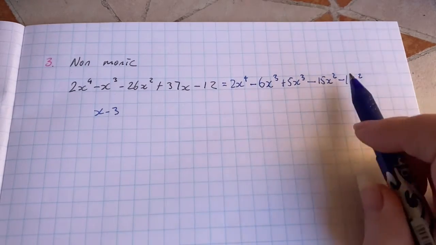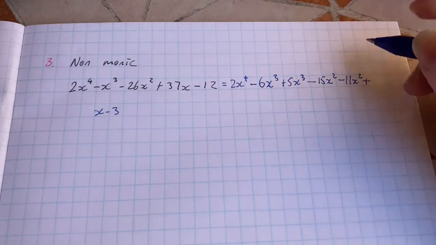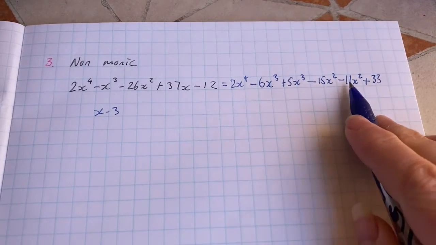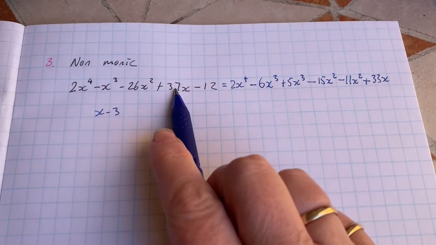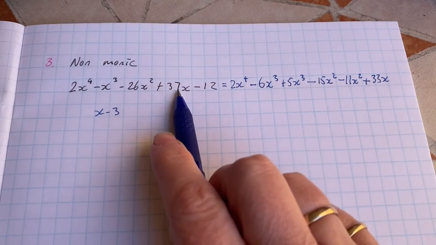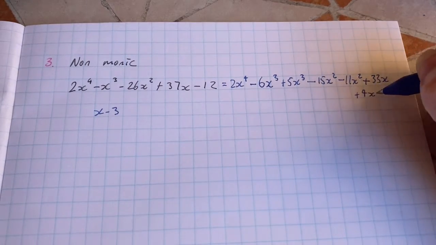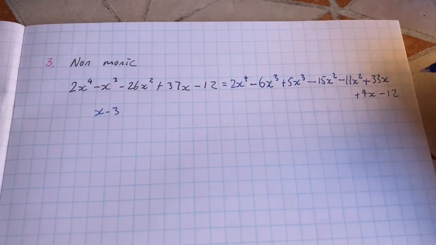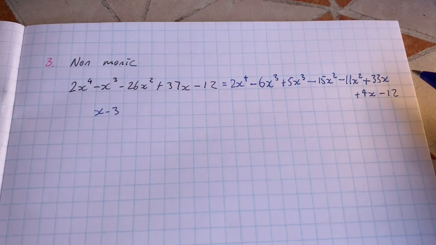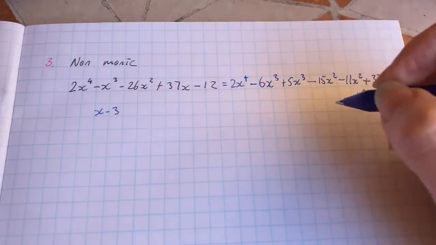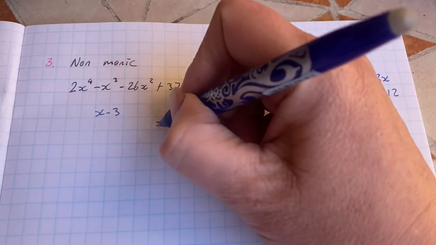So my third pairing, that was minus. So this one's going to be plus 33x, because I'm multiplying this one by negative 3. Now this is what I was splitting here, so I just need another 4x. I'm going to have to go on to the next line, plus another 4x, and then my minus 12 in the end. So that's my split of the 37x. Okay, just for the sake of space, I'm just going to come back over here a little bit.